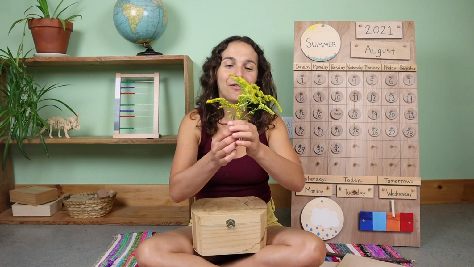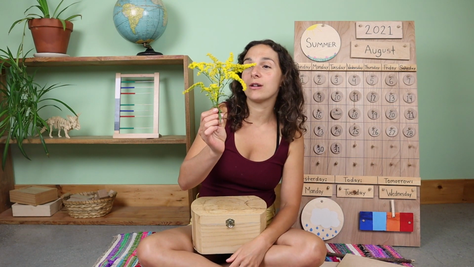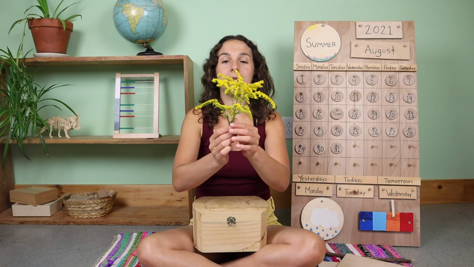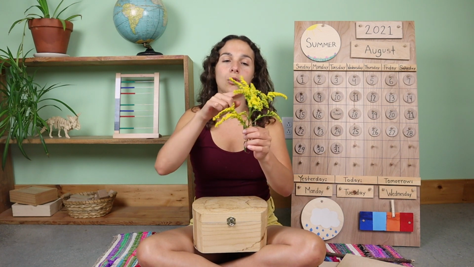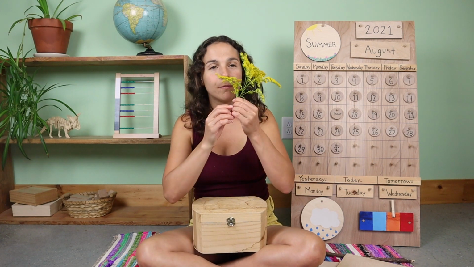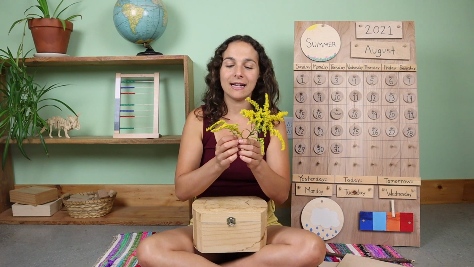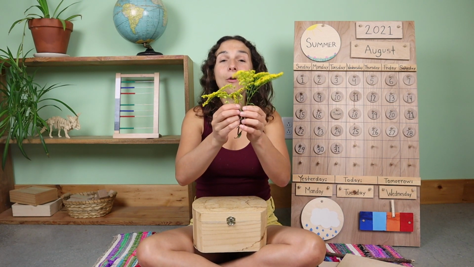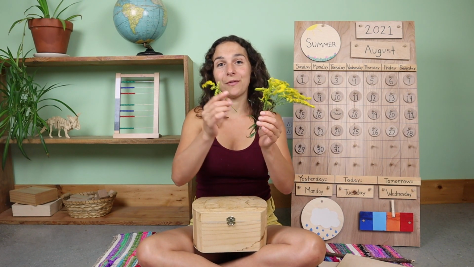Look what I have. I have these flowers that came from a goldenrod plant. So goldenrod blooms in the late summertime. And they smell pretty nice. Let's count to see how many yellow flowers I have.